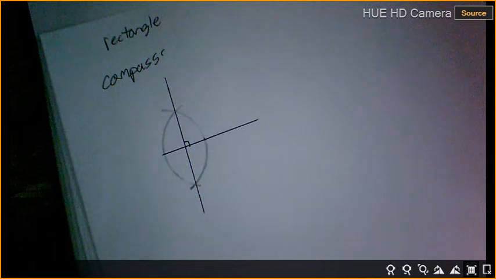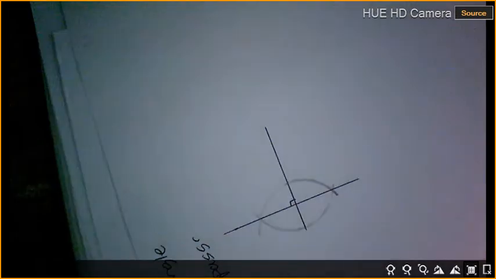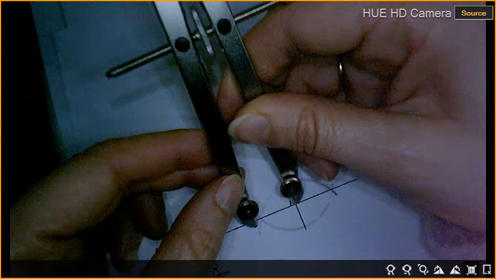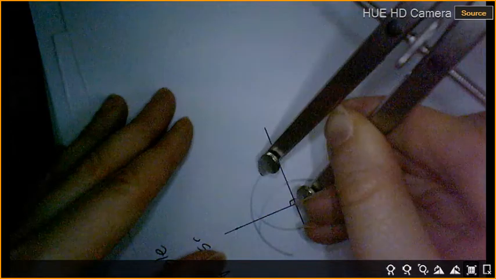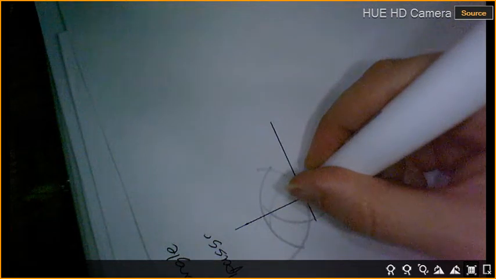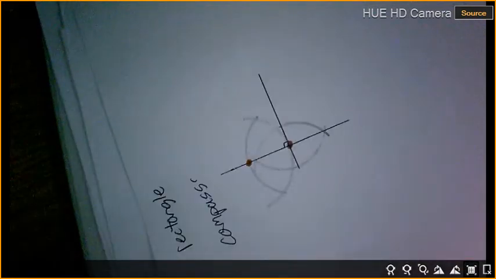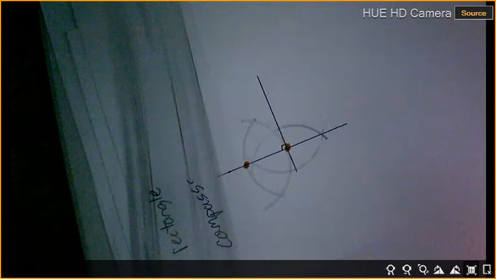Now this is where it gets a little weird. I'm going to turn the whole thing sideways. And where that intersects, I'm going to put an arc. And then where this intersects, I'm going to put an arc. So I put an arc where, here, I'll highlight it. I put my pointy end here, and then I put my pointy end here to make that arc. And then I'm going to draw a straight line where those two arcs intersect.